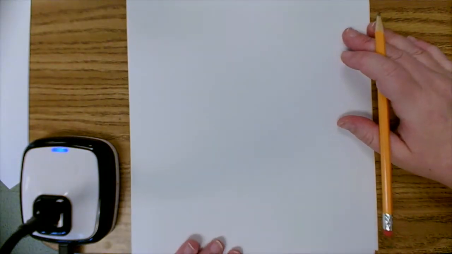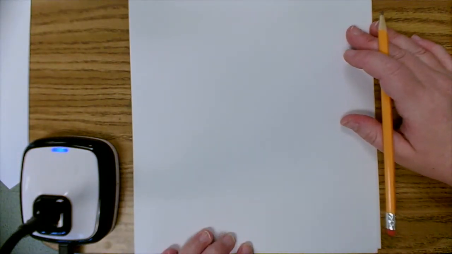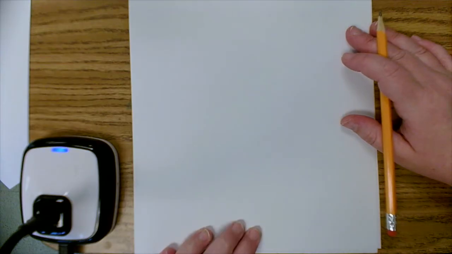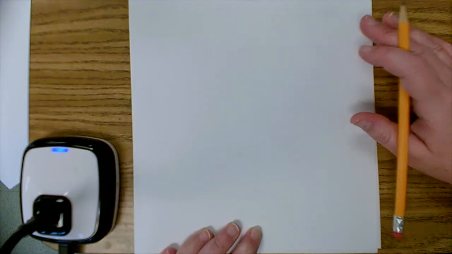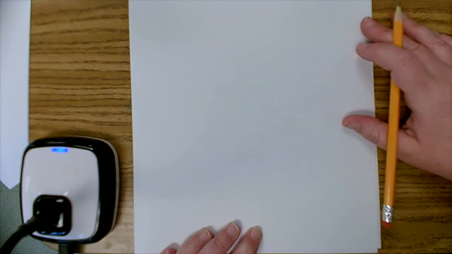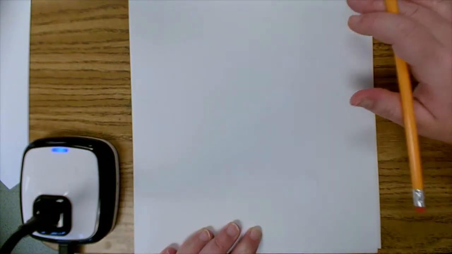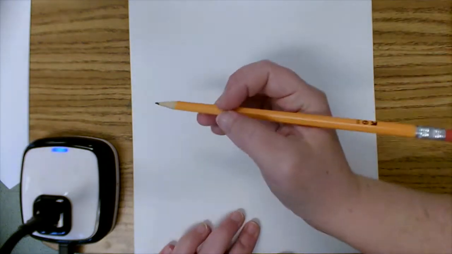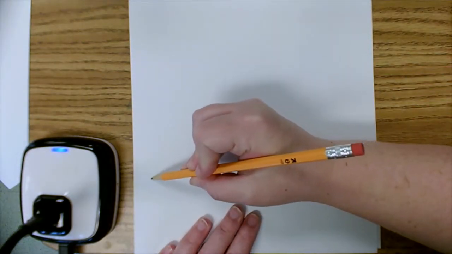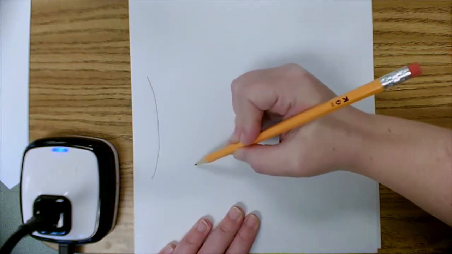So, first thing we're going to do is I'm going to show you how to do this with a landscape. You could do an underwater scene. You could do a scene from outer space. So for me, I'm going to start off by drawing a tree.